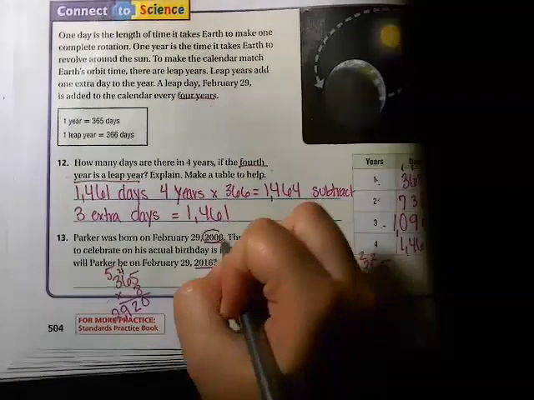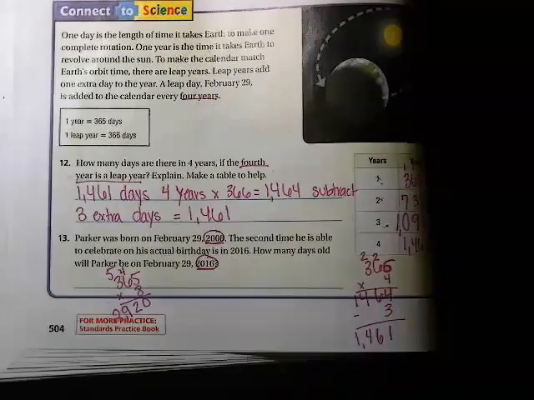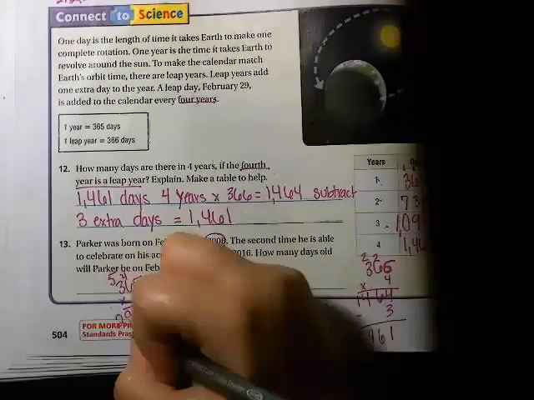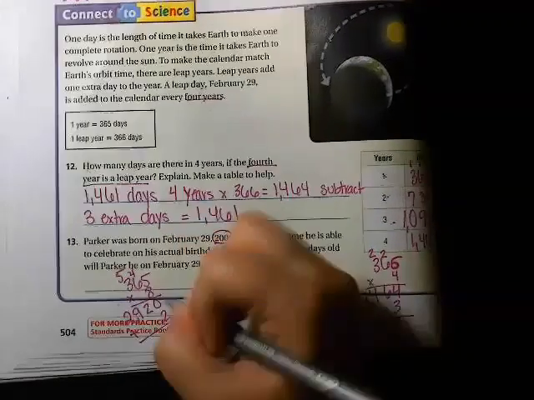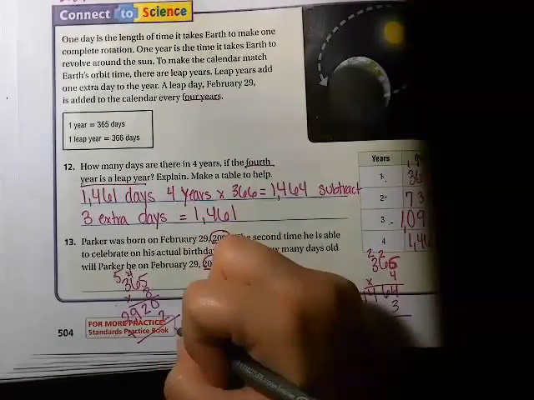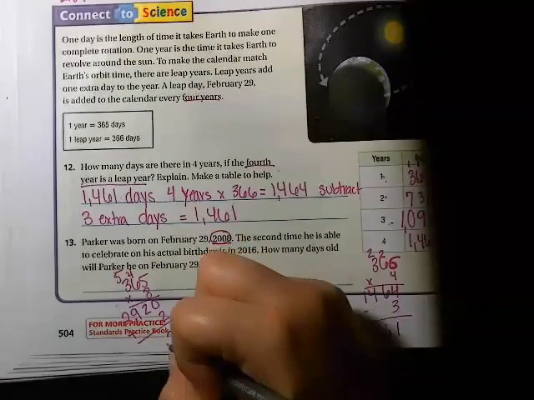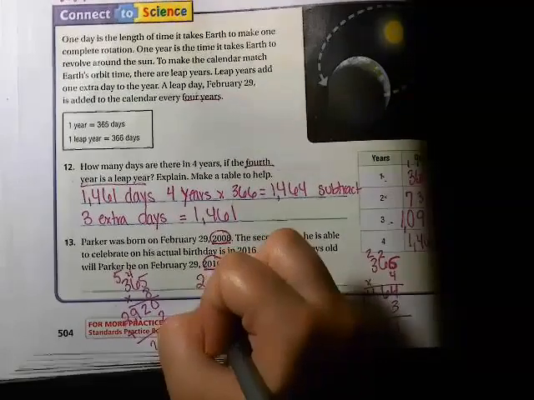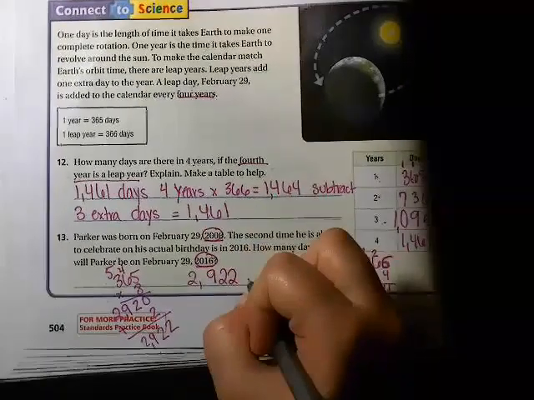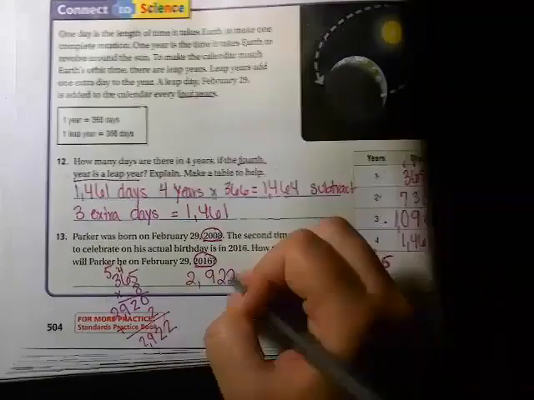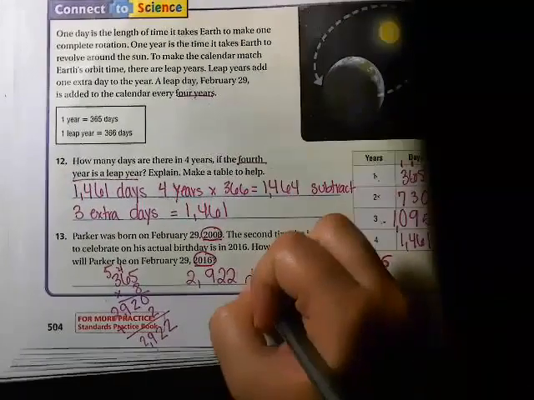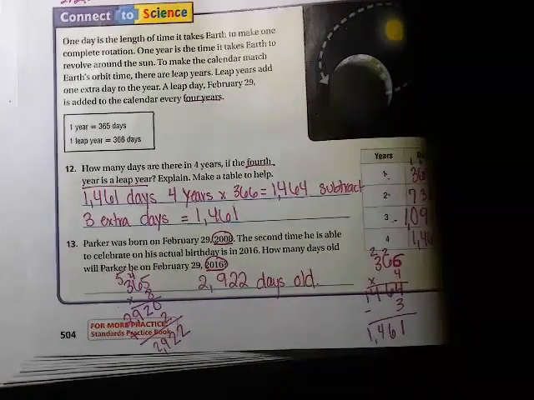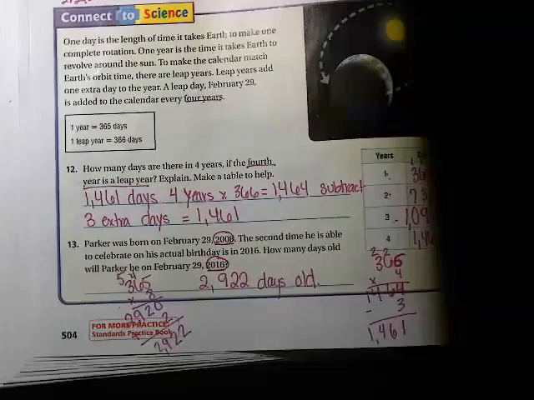But 2008 and 2016 are both leap years, so we need to add 2 extra days for those 2 years. So we need to add 2 to this. So we would end up with 2 plus 0 is 2. 2 plus nothing is 2. 9 and 2. So there would be 2,922, or he would be 2,922 days old. Okay, he would be 2,922 days old.